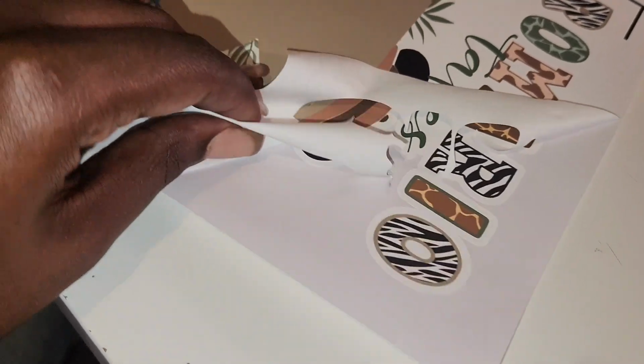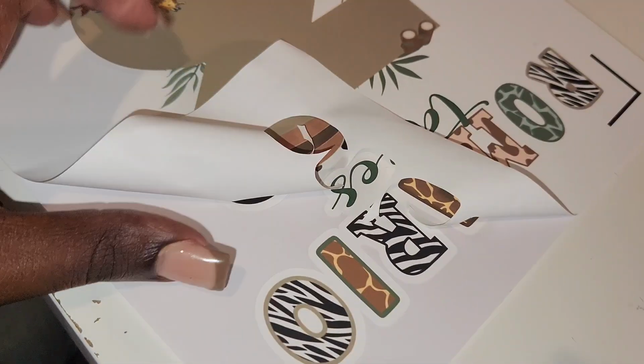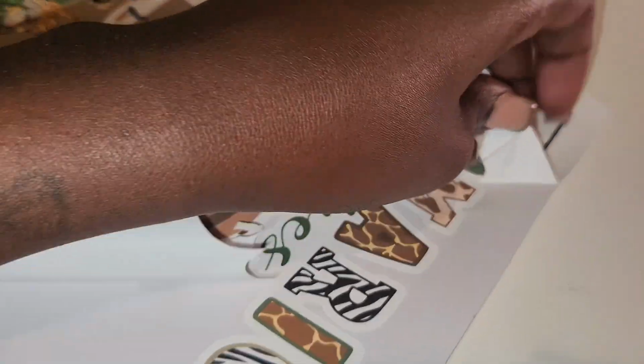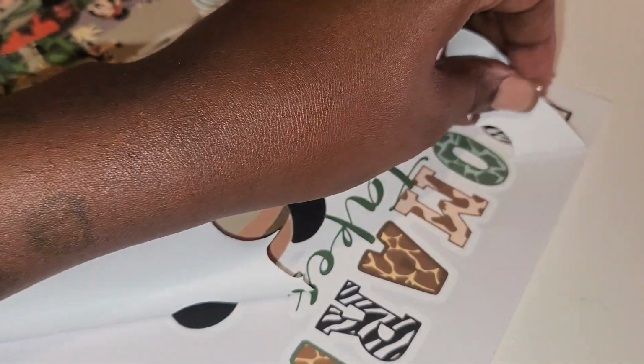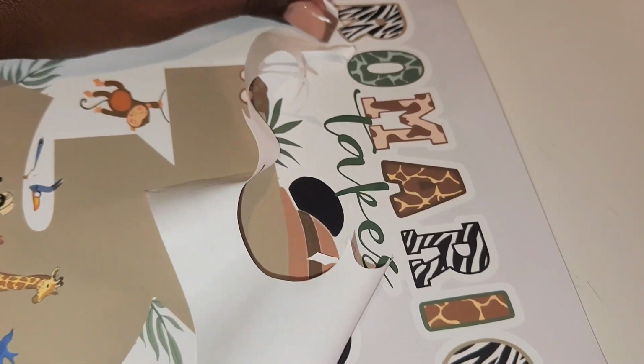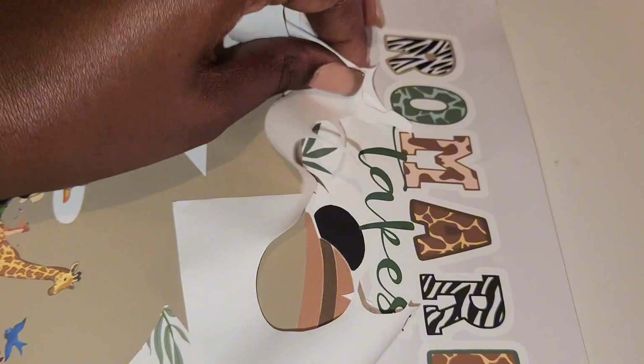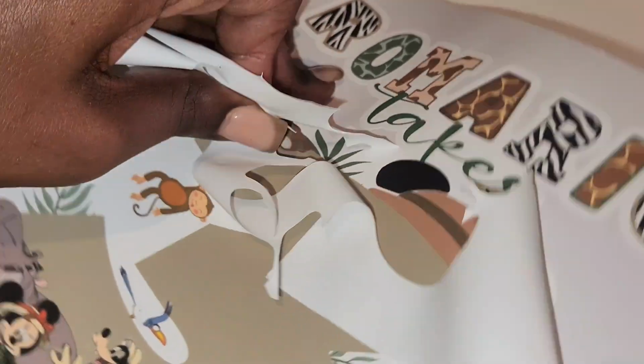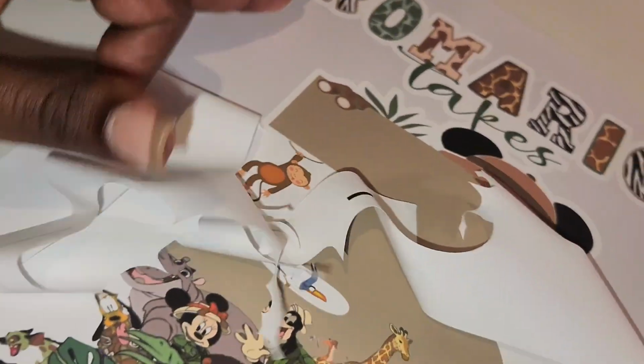It's kind of hard to do this with one hand, but as you see, it's really easy. Just pulling off that excess paper, and it's going to leave the design behind on the carrier sheet. See how it just comes off? So I'm going to go ahead and finish pulling off all of this excess paper.